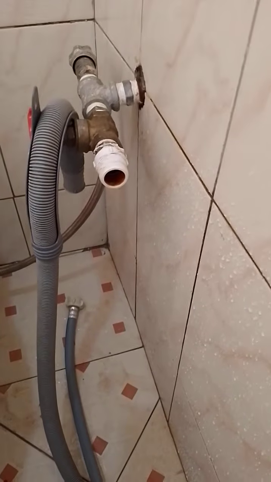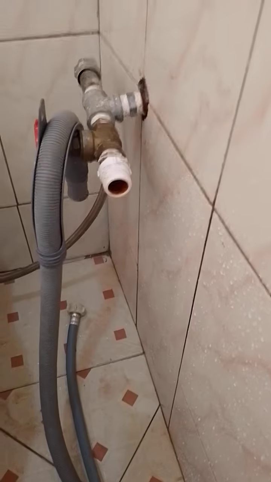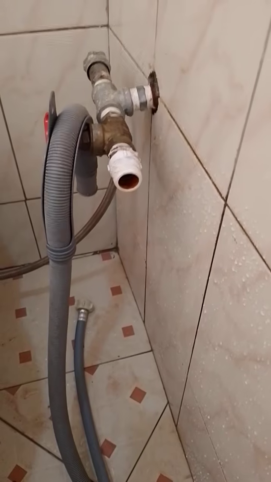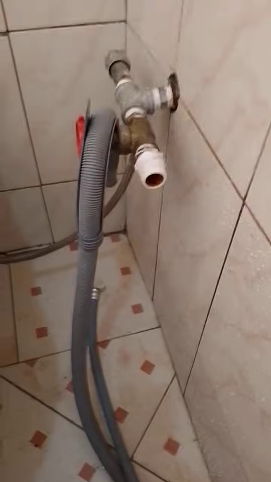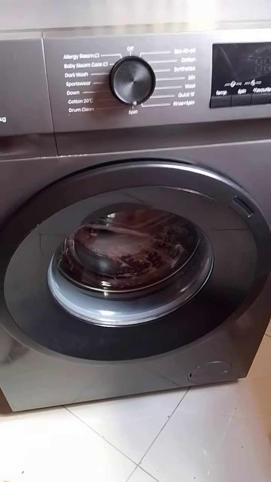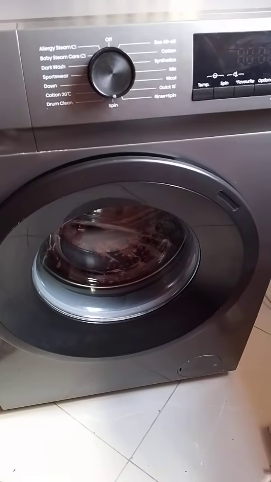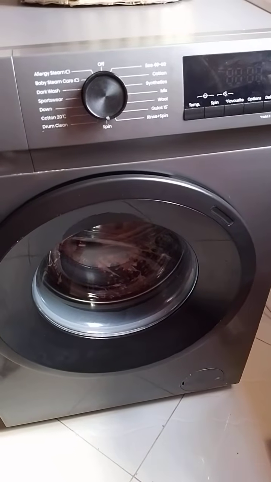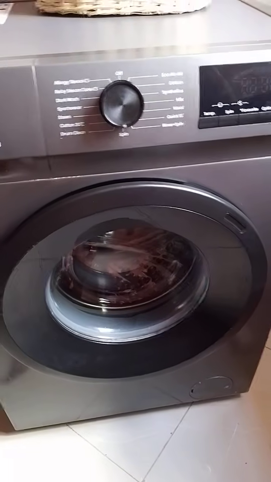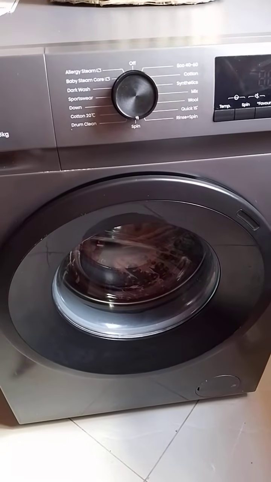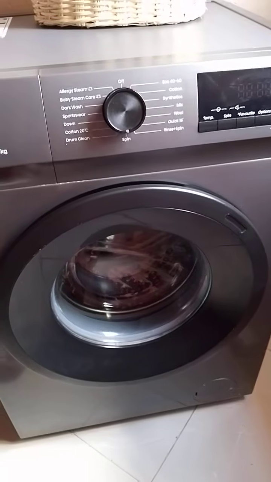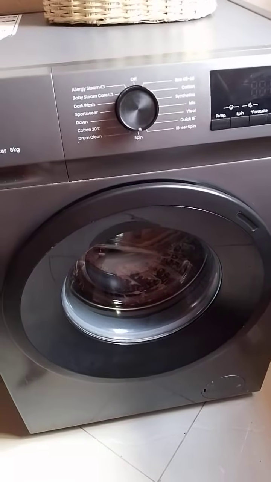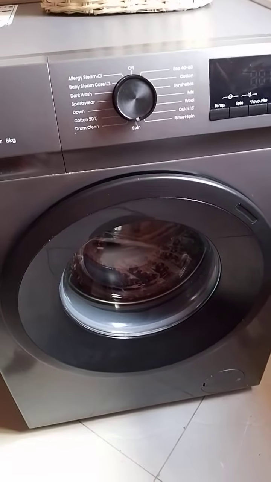Then there's F13, door lock. That means your door is having a problem. As I told you, F13 is the door. 13 is lock.